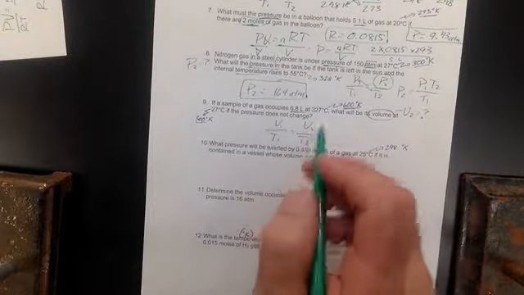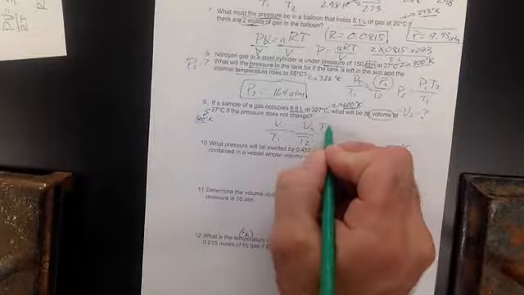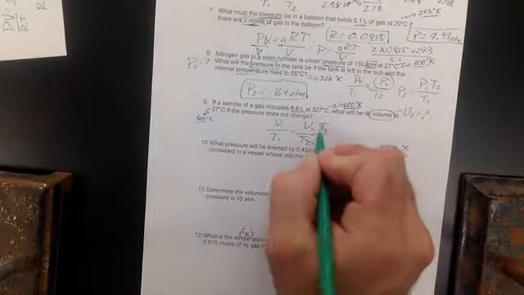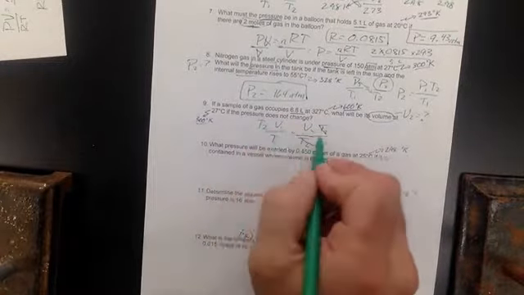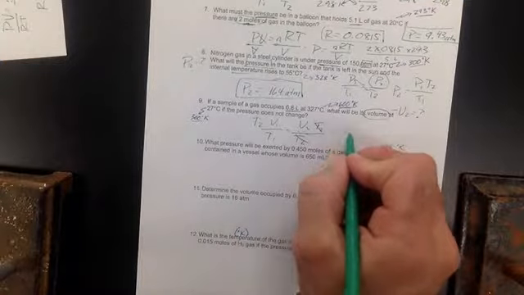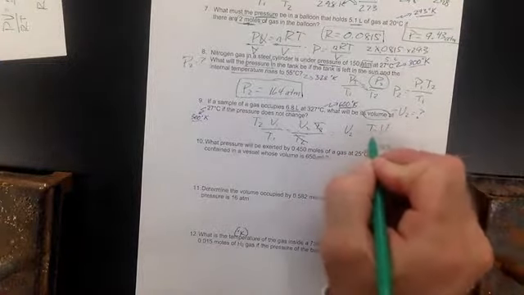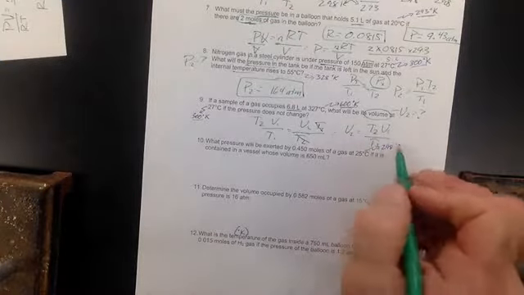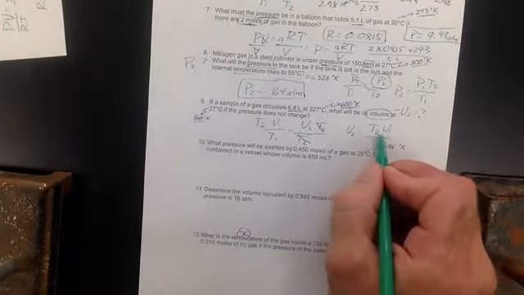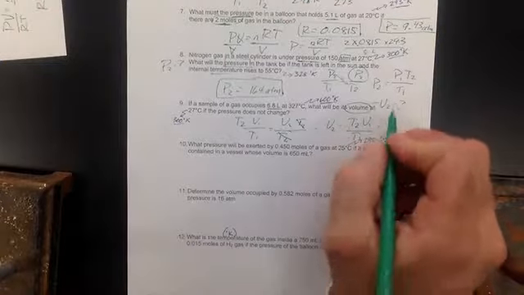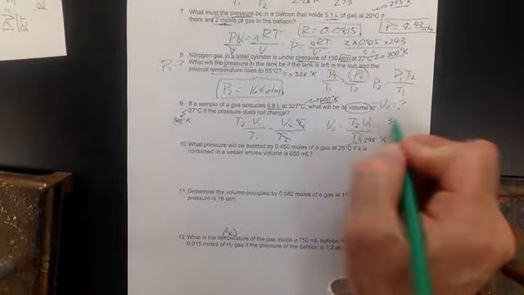I want to solve for V2, so I want to get it by itself. I'm going to multiply by T2. Now they cancel. Multiply by T2 on both sides. If I were to write that, it's V2 equals T2 times V1 over T1. Now I can plug in my numbers, right? What was my final temperature? 300.